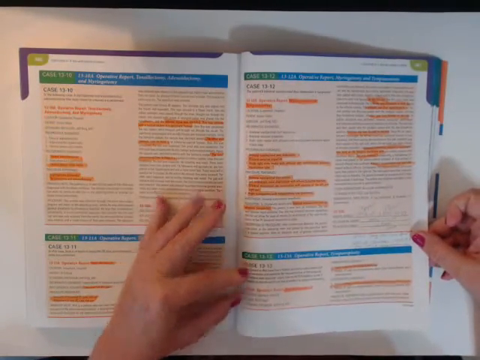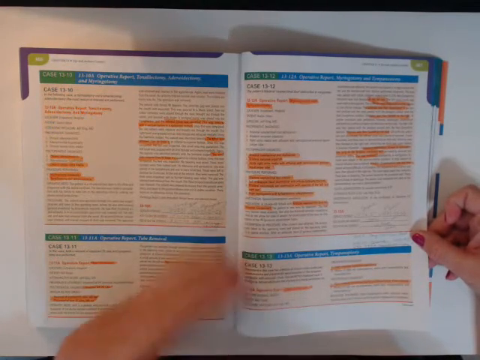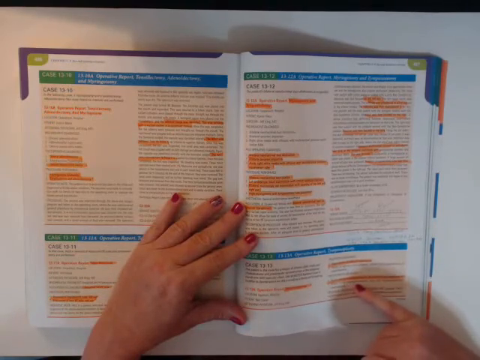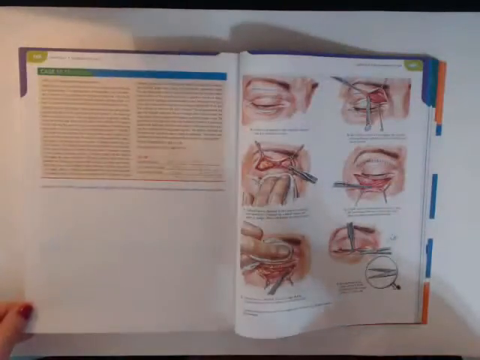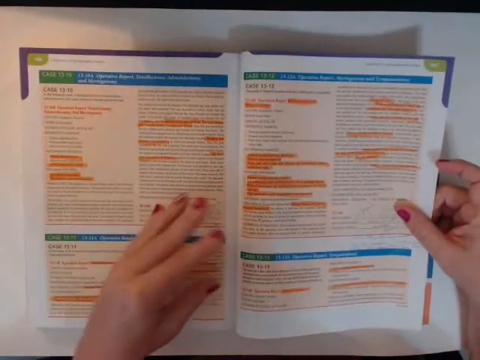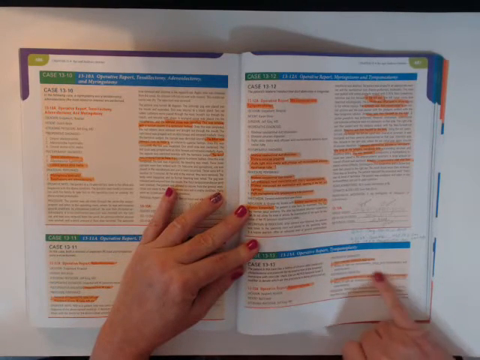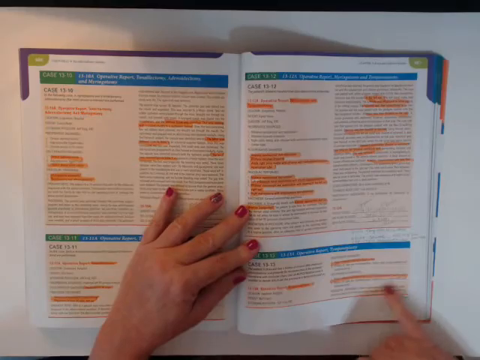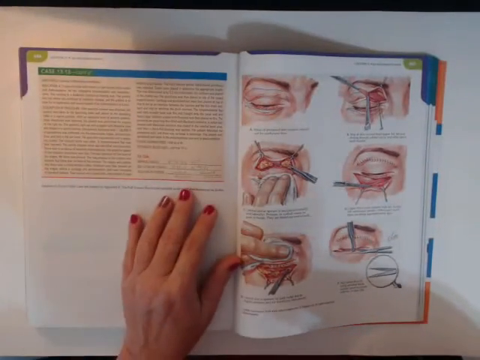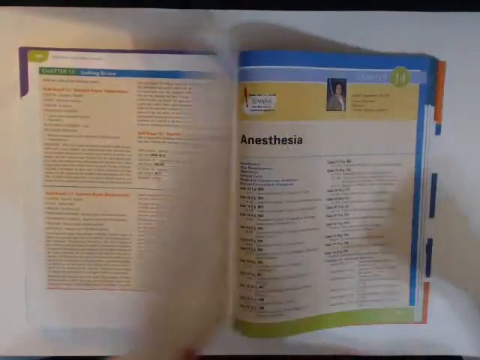Case 13.13, this is a tympanoplasty. Remember, plasty is a surgical repair or a reconstruction. This is for conductive hearing loss. So you actually are going to have 2 different diagnosis codes. You're going to have this conductive hearing loss, and then you have the discontinuity of the ossicles within the ear. So just 1 CPT code. And that is it. This chapter was super fast.